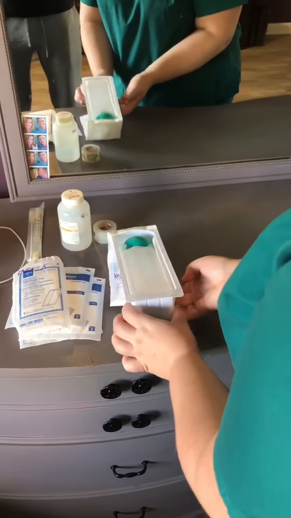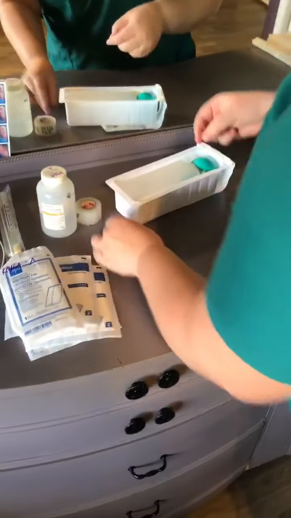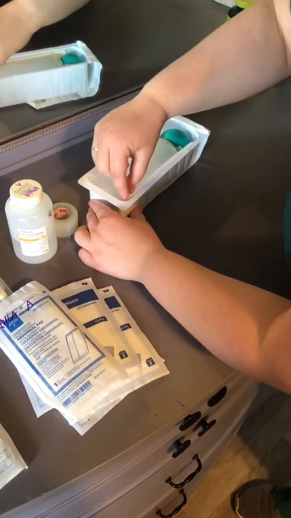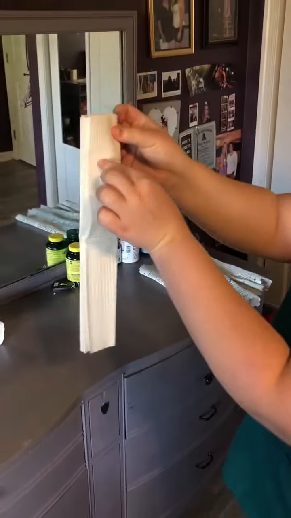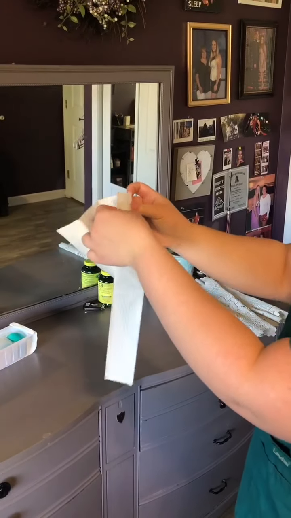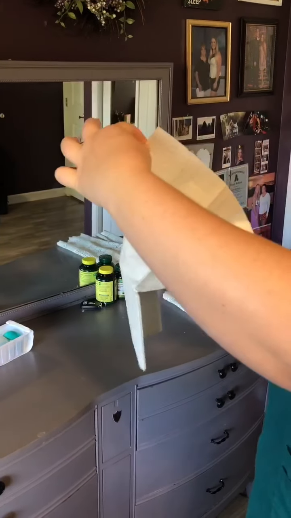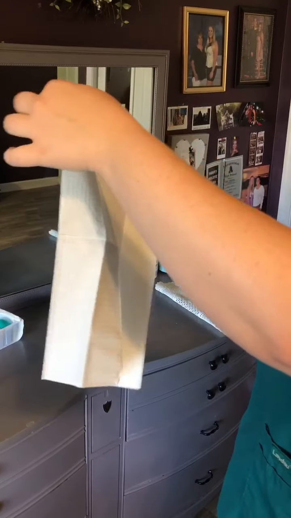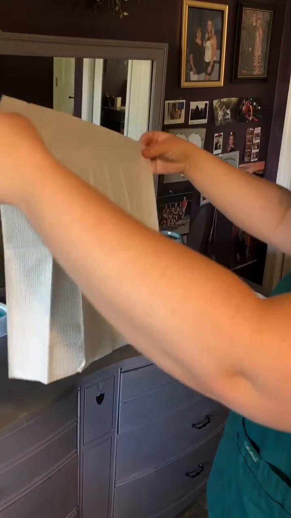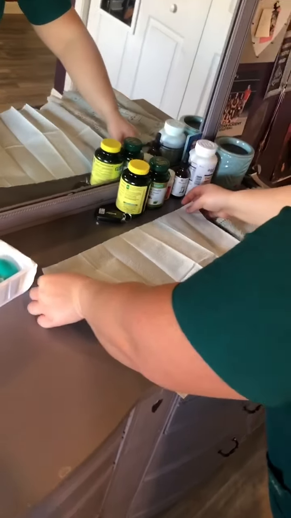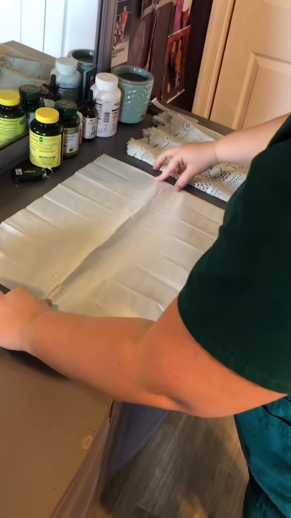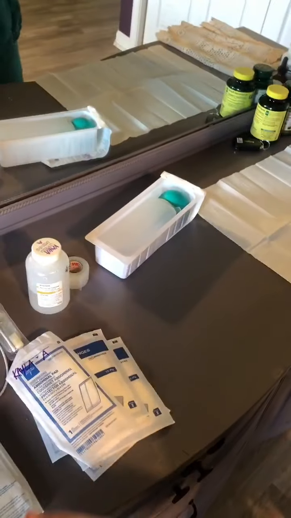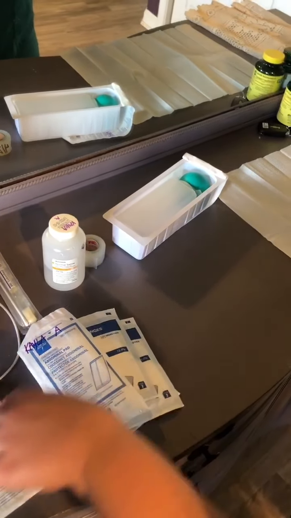Pull that back. So my table is clean, dry, and waist high. And I'm just going to get the drape out. Touch myself. Just touching the outer 1-inch border. So now I'm going to set everything up on there.